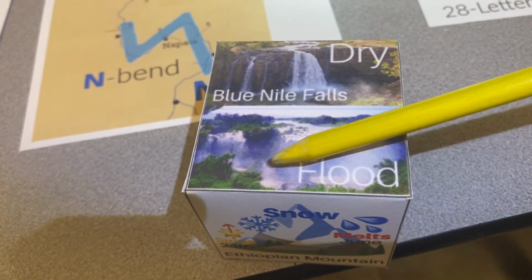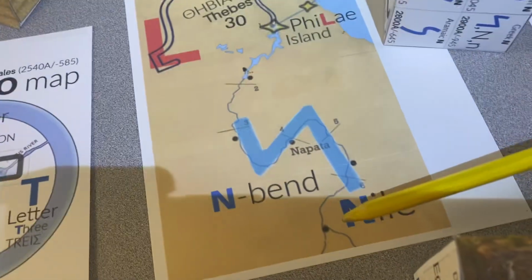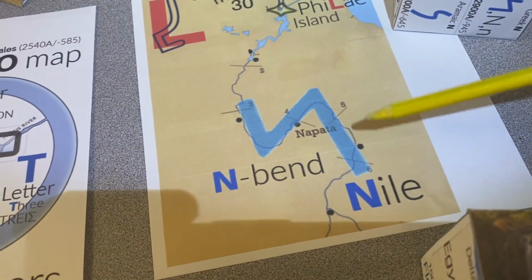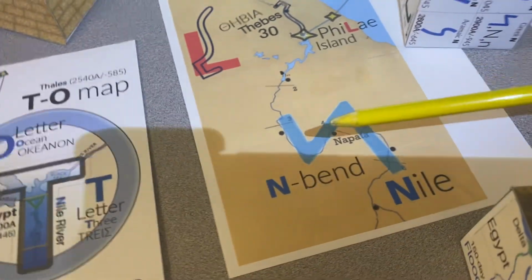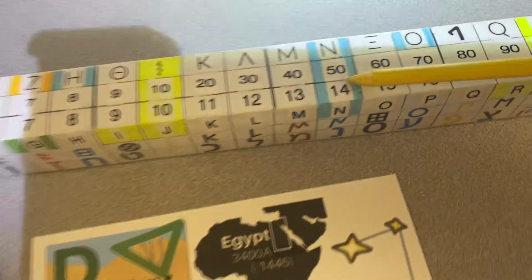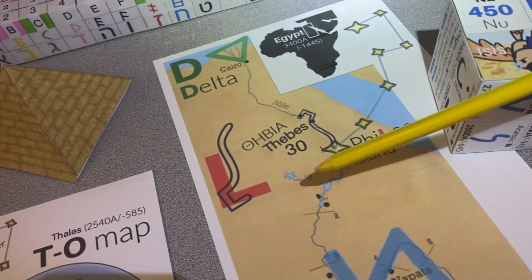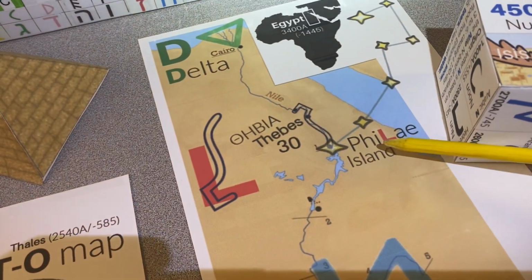When the flood starts, this is when the Blue Nile is dry. So water surges down through here, through the 3rd cataract, which forms letter N, which is where letter N comes from, the 14th letter.